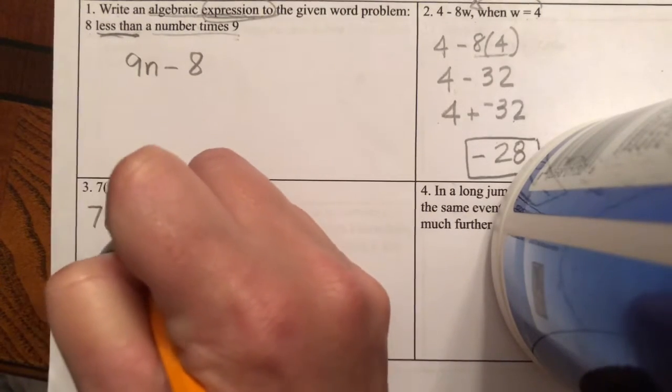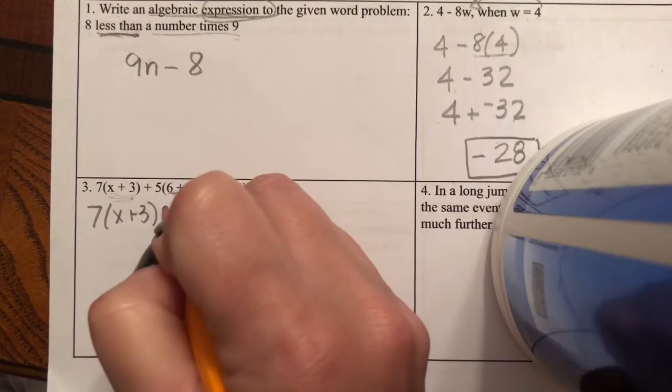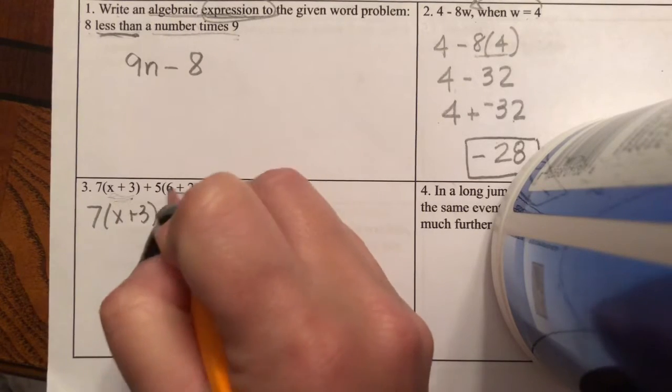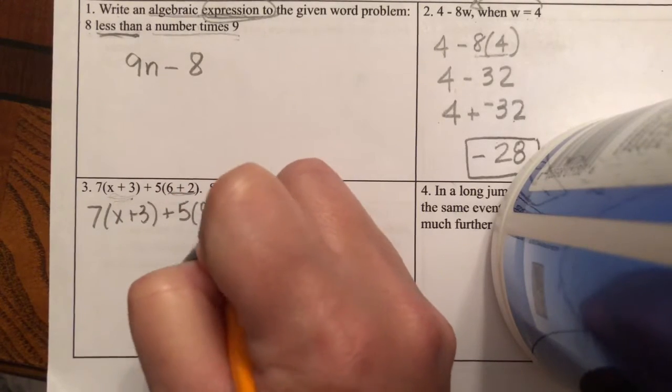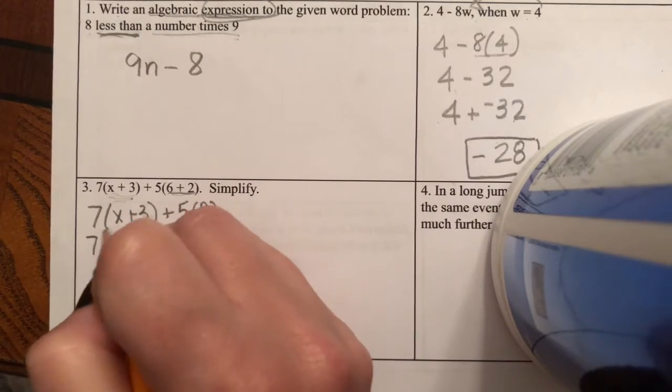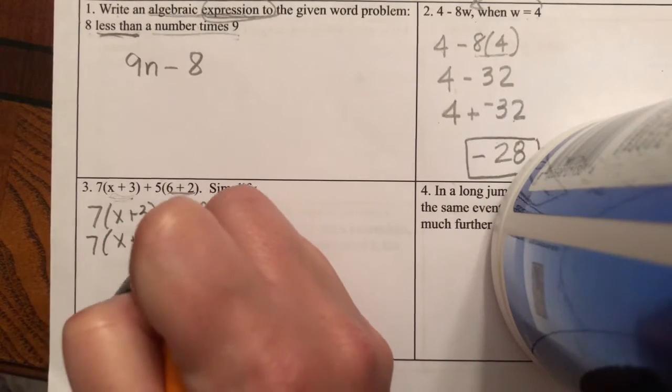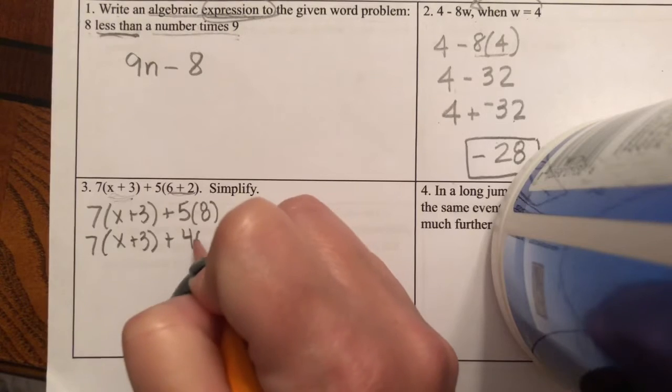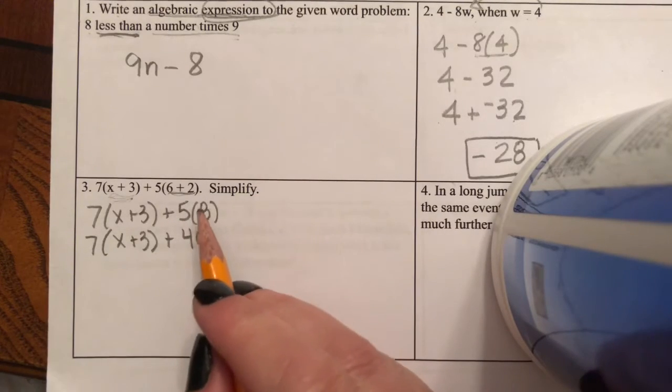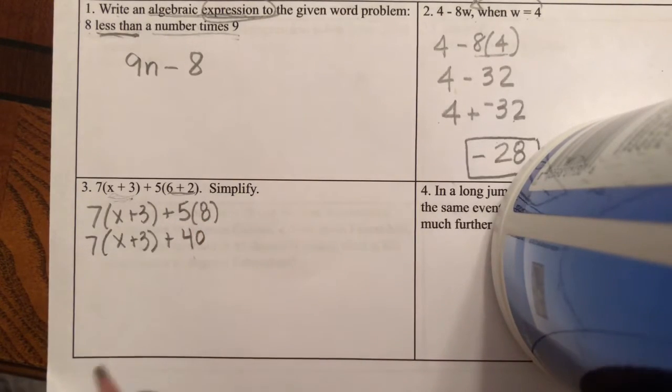I'm going to rewrite the first part of my expression, so don't forget that. So I'm going to do 5 times 8. Now I'm going to go ahead and do this section. 7 times the quantity x plus 3 plus 40, because I'm going to multiply 5 times 8, which is 40.